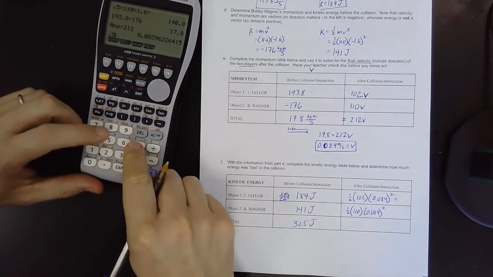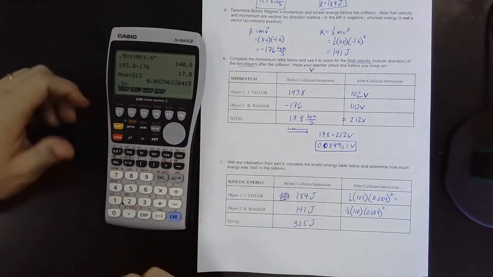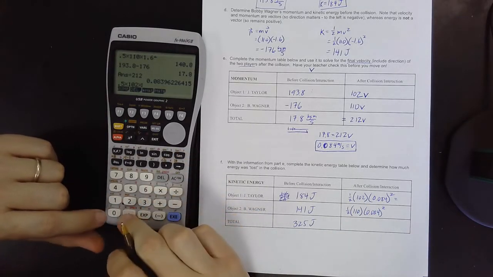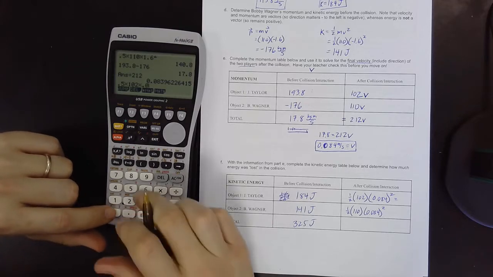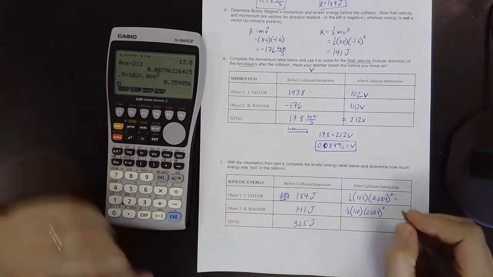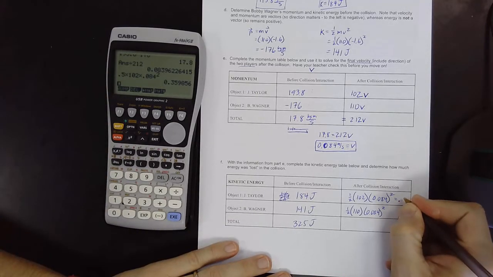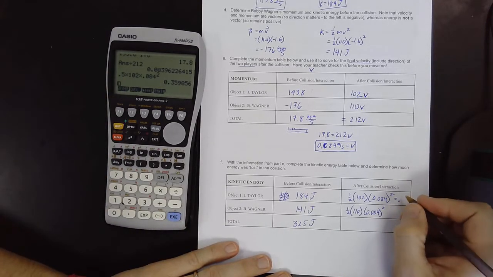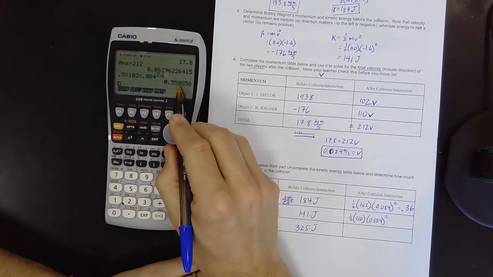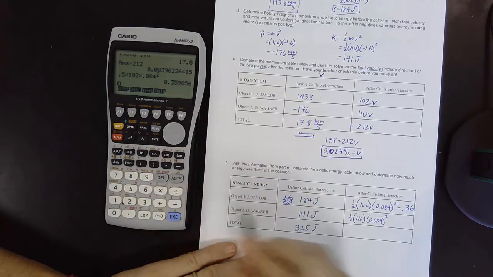So I'm going to go 0.5 times 102 times 0.084 squared, and I end up getting not very much, which is 0.3. I'm just going to go 0.36 because the 9 would make that round up. If I wanted to round this one, I'm going to have to round that one too. So I'm just going to go 0.36.